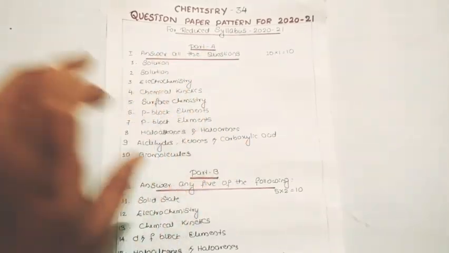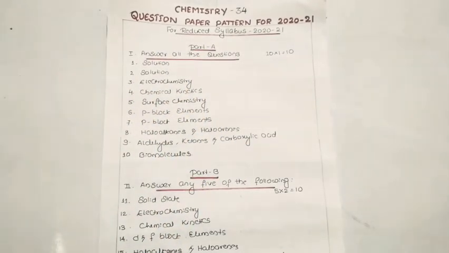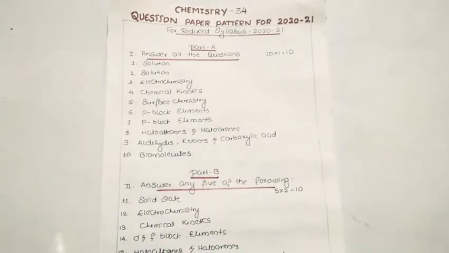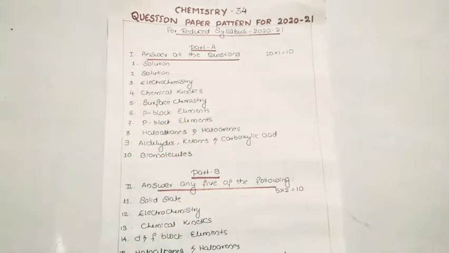In Part A, as we all know in chemistry, there are 1 mark questions, and you have to answer all the questions. There will be 10 questions without any option or choice. The first question will appear from the chapter Solutions. Similarly, the second question will also appear from the Solutions chapter itself. The third question will be from Electrochemistry and the fourth question from Chemical Kinetics.